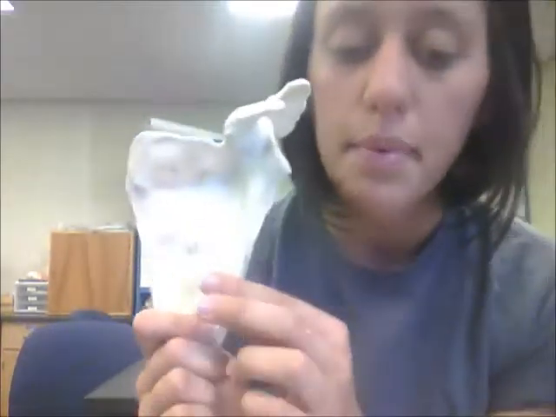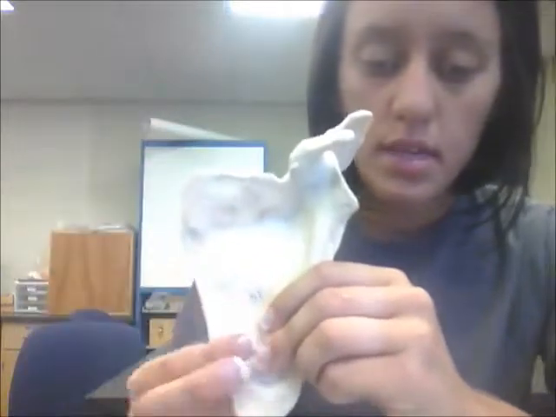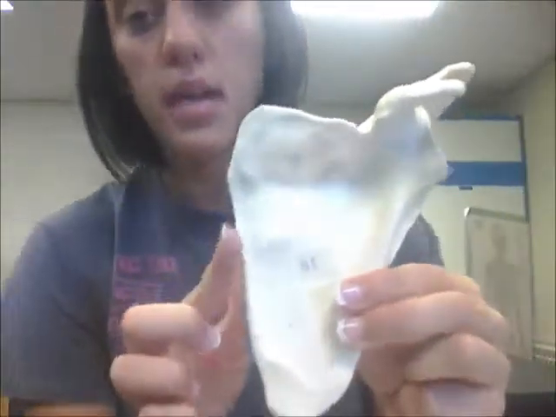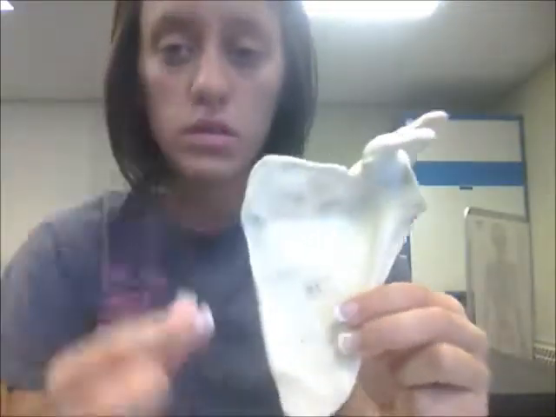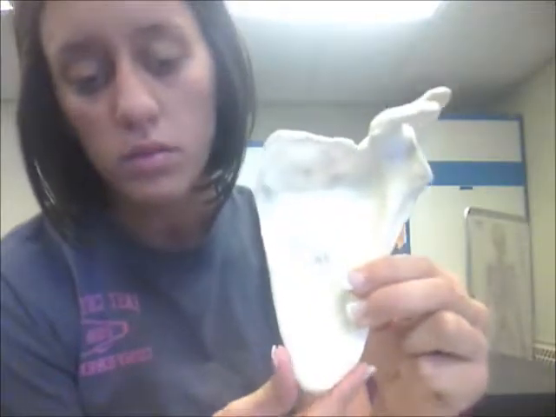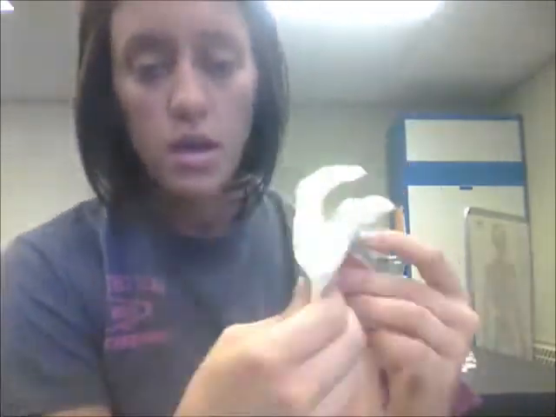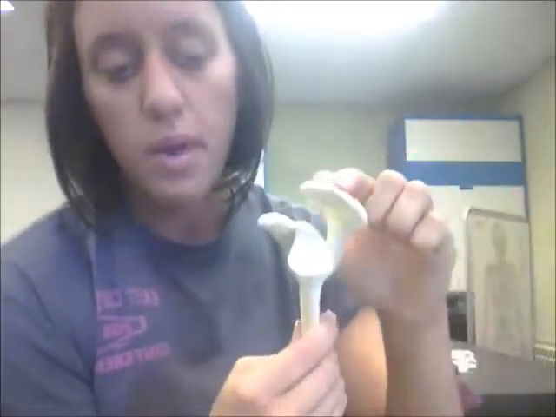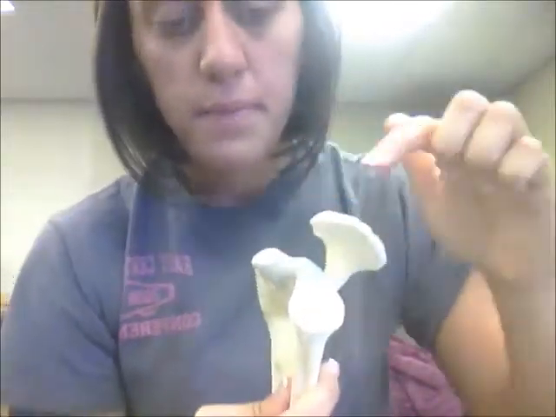This is the scapula. This is the superior border. This is the lateral border. This is the medial border. This is the superior angle. This is the inferior angle. This is the glenoid fossa. This is the spine. This is the acromion process, and this is the coracoid process.